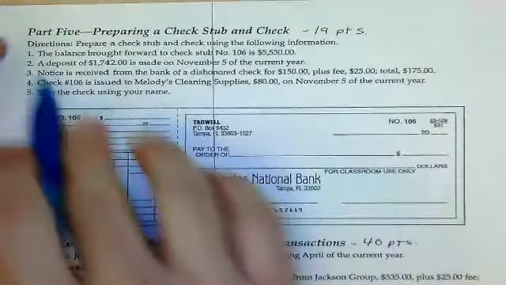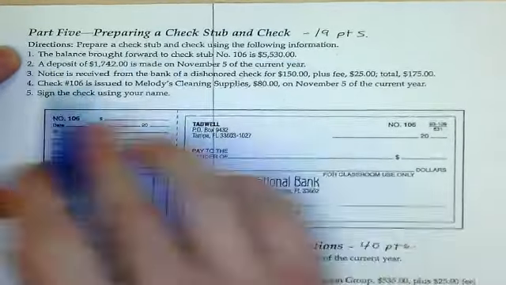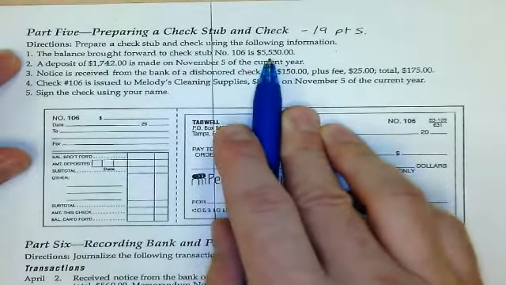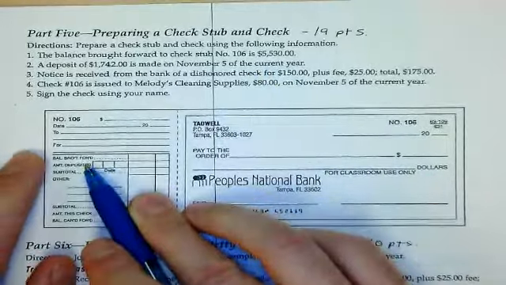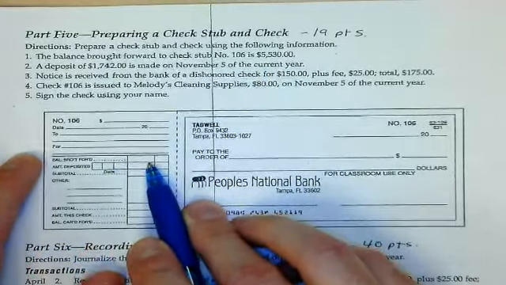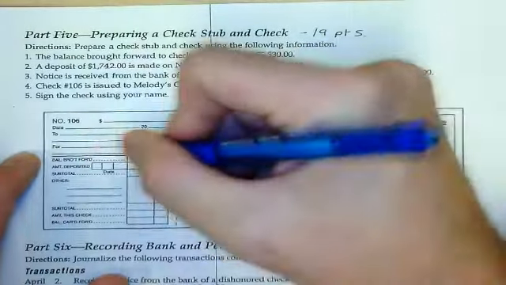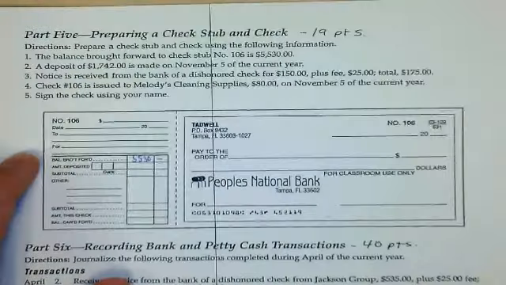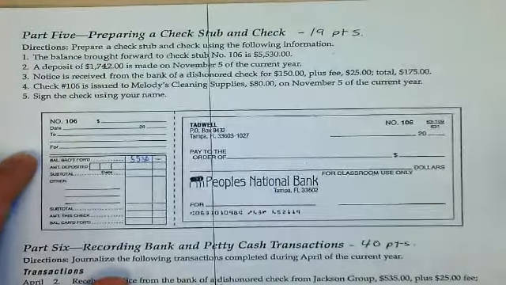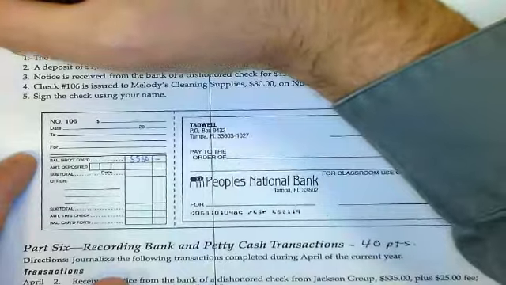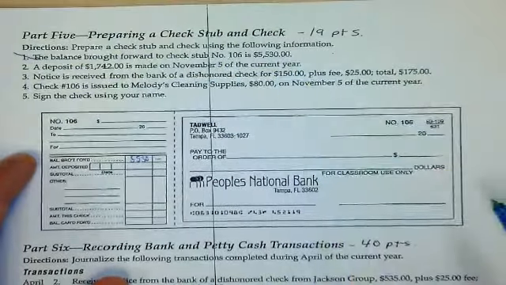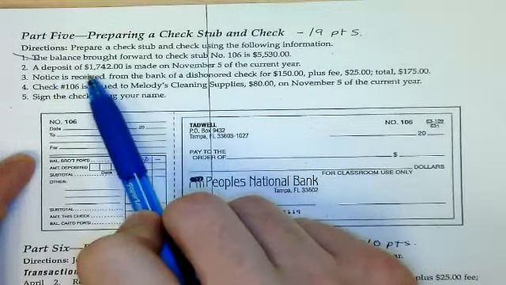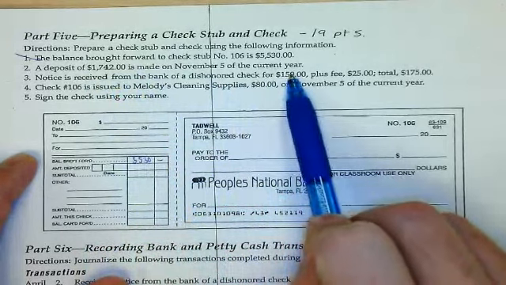All right, so the first part, we'll just go through directions 1 through 5. It says the balance brought forward on check stub 106 is 5530. So balance brought forward, that's this box right here. That is what you believe your account balance to be. So you write 5530. So prior to anything happening in this transaction, you got $5,530. Number 1 is done. Number 2, a deposit of $1,742 is made on November 5th of the current year.